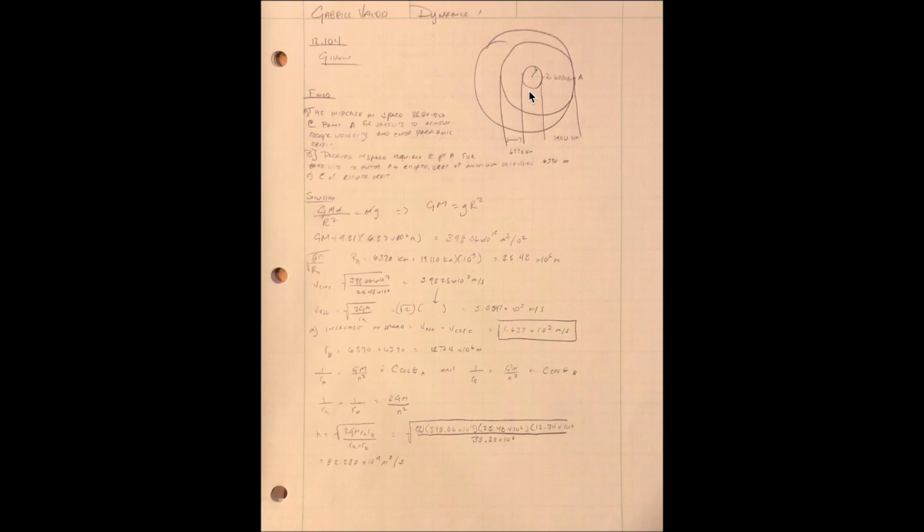So we know the radius of B is going to be 6370, which is the radius of the Earth, plus this distance here, right? It's because we want this distance here and also this distance here. So the radius of B right here is going to be the combined radius of this, and then the radius of A is going to be 6370 plus this value here, 191,110 kilometers.